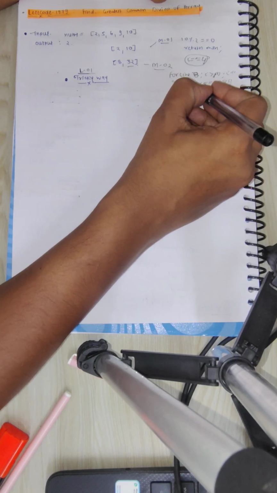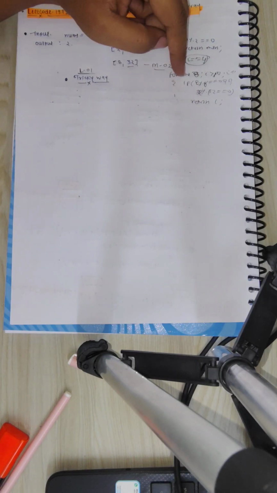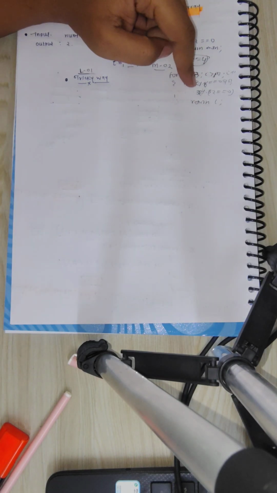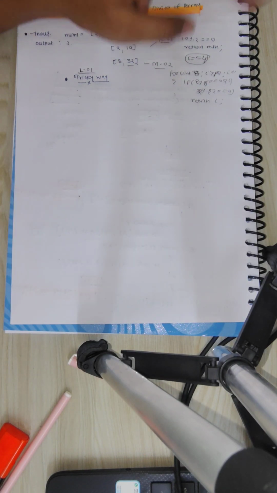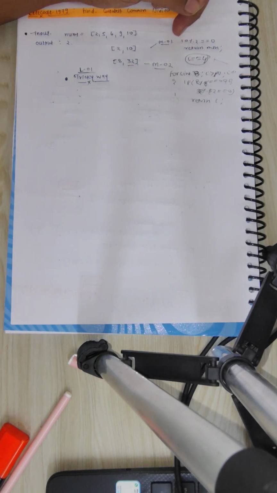Sorry, there's a fault, I have to reverse it, 8 modulus i. So 8 modulus 4 equals 0, yes, and 32 modulus 4 equals 0, yes. It means 4 is the answer, but it is not time efficient.